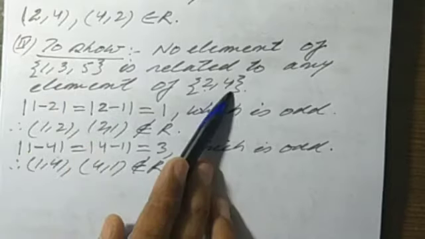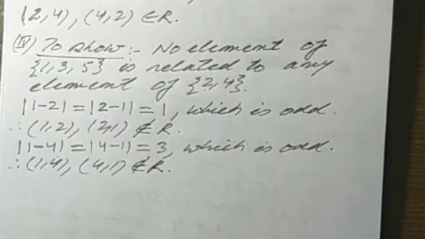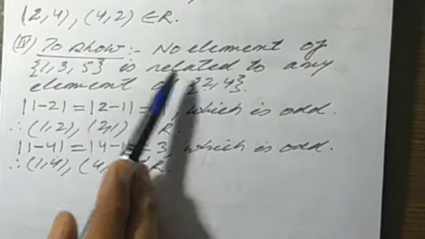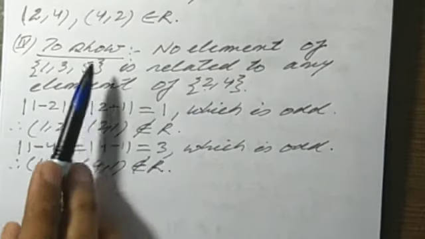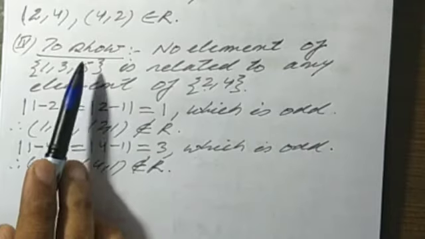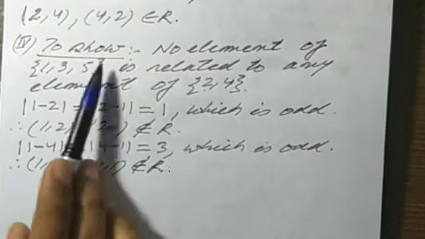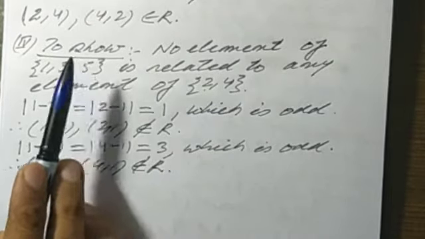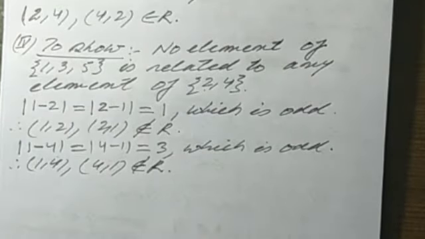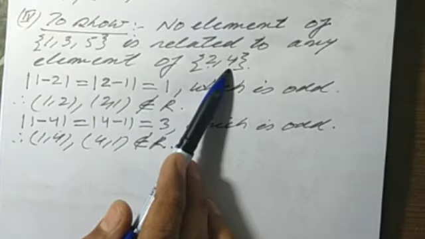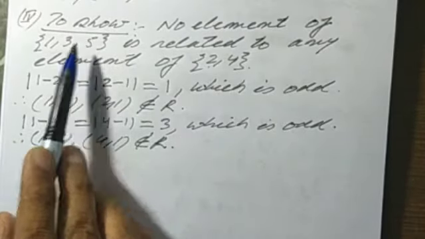So 3 comma 4 and 4 comma 3 are not the elements of the relation R. Now if we take 5 and 2, so modulus 5 minus 2 or modulus 2 minus 5 is equal to 3, which is again odd. And if we take 4 and 5, so modulus 5 minus 4 and modulus 4 minus 5 is equal to 1, which is again odd. So 5 and 4 do not relate with each other.